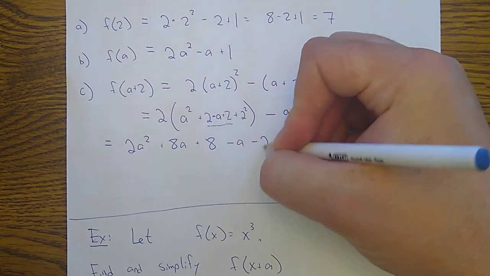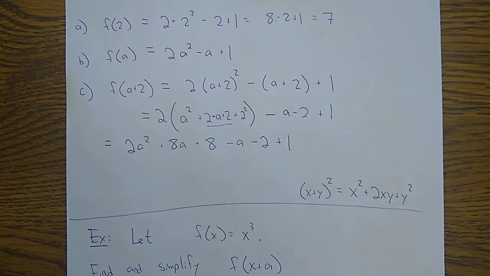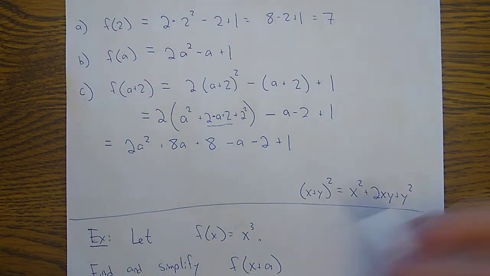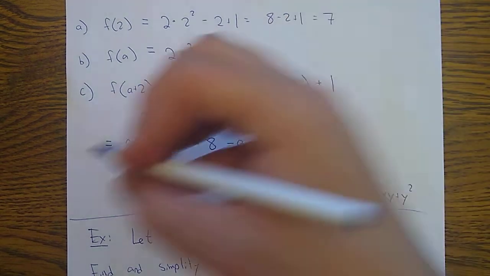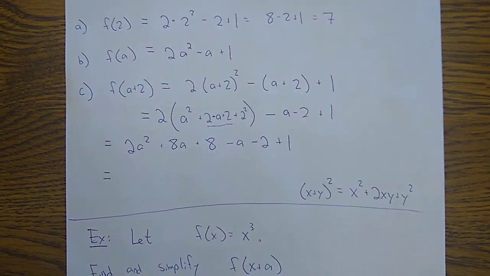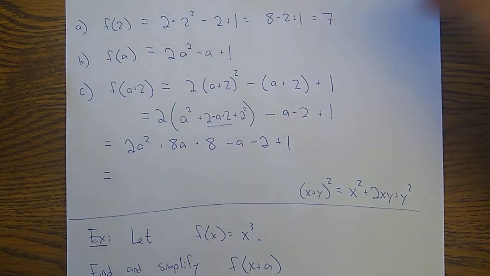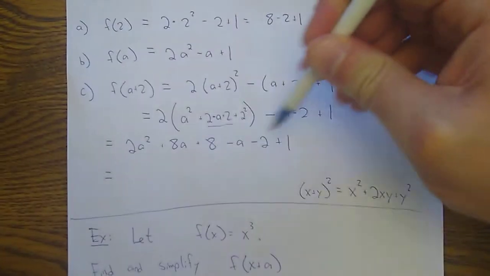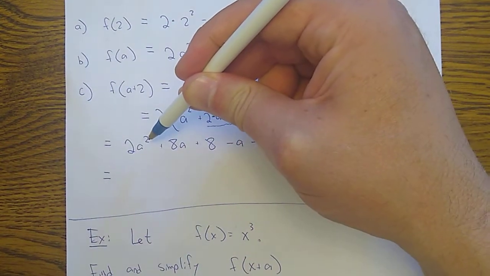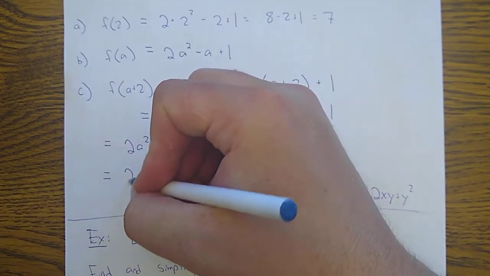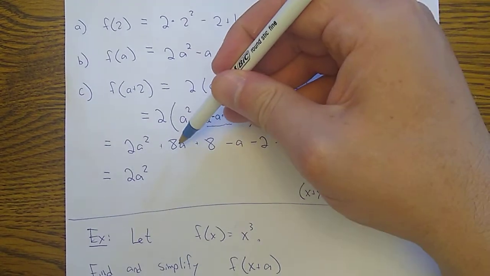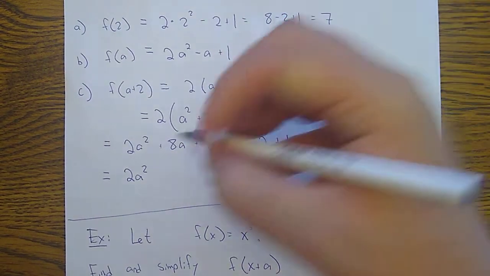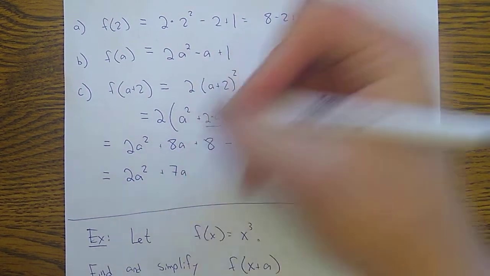Minus a minus 2 plus 1. Well, yeah, maybe I should have combined the minus 2 and the plus 1, but I'll do that now. Among other things, I am collecting like terms. So I only see a squared in one place, so there's nothing to collect there, 2a squared. And then I see some a's. I see 8a and a minus a, so 7a.